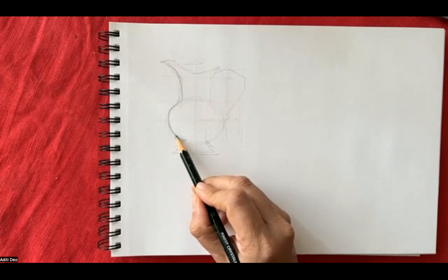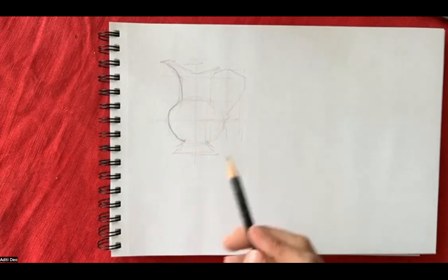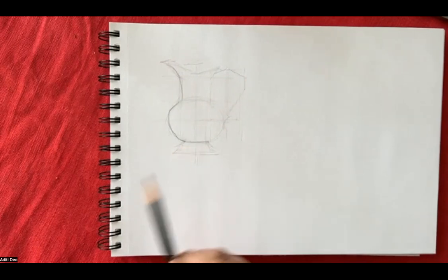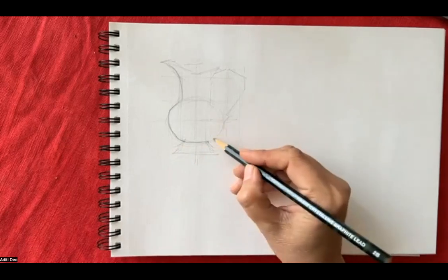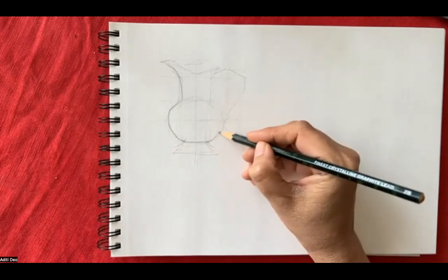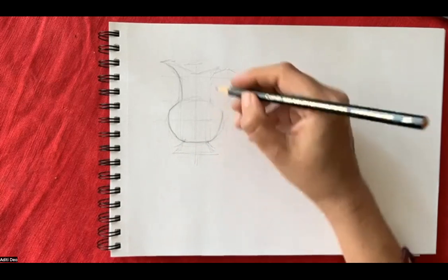And then it comes back, the line comes back flatter over here. Then almost a horizontal base. Then going outward. And repeat the same on the other side.